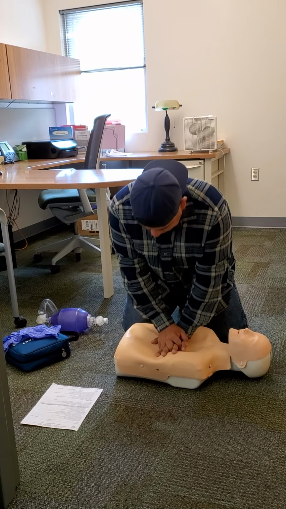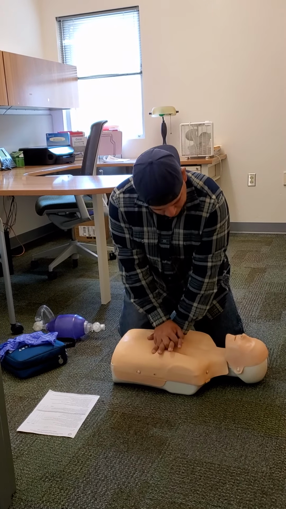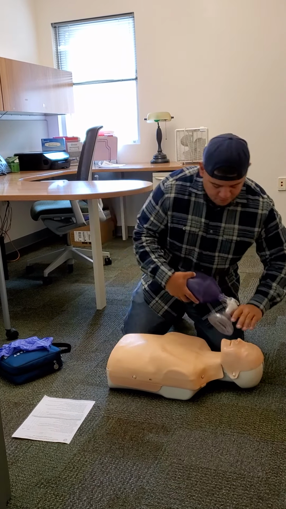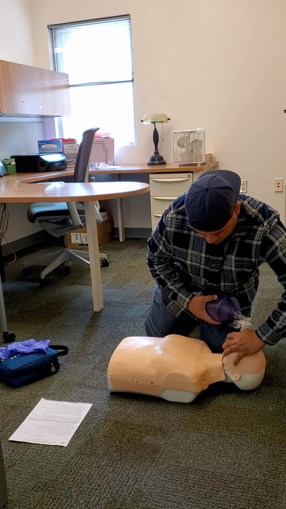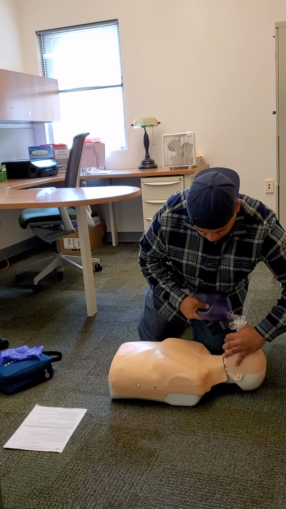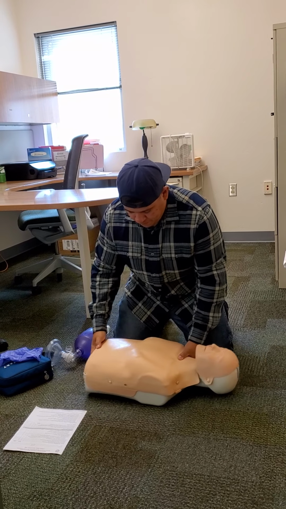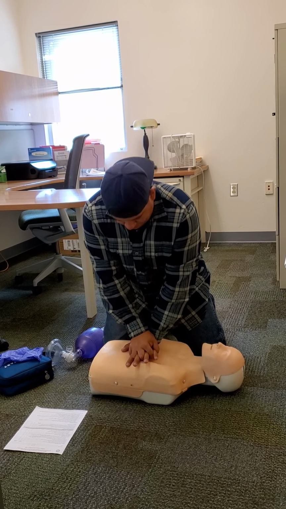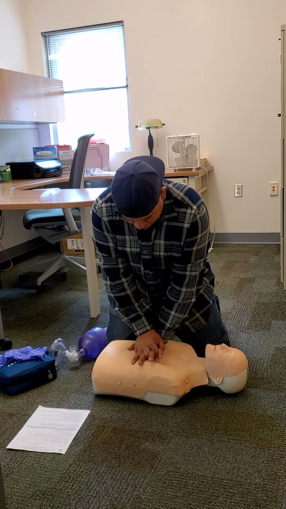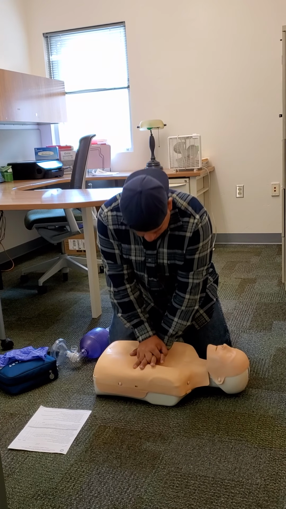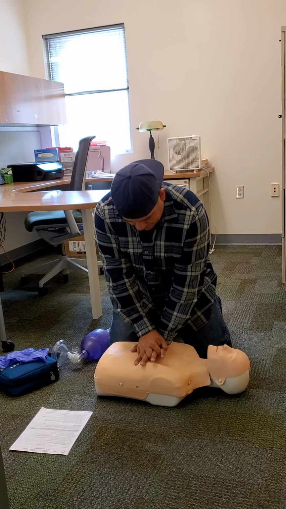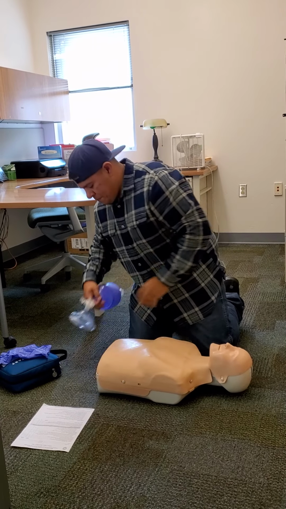So as he's doing his compressions, the things that we're looking for: he's doing the correct compression to ventilation ratio, which is going to be 30 compressions and 2 ventilations. The chest compressions, we're looking for adequate depth and rate. So he's compressing down the 2 to 2.4 inches on the chest, or about half the depth of the chest. His hand placement is correct: the lower half of the sternum above the xiphoid process, so not too low, right around the middle.